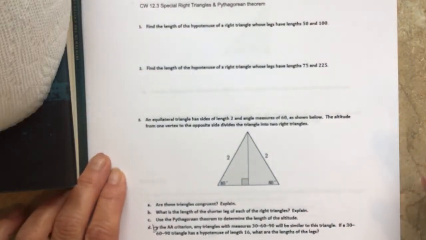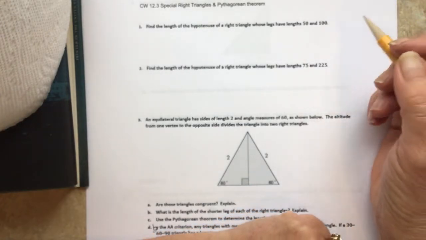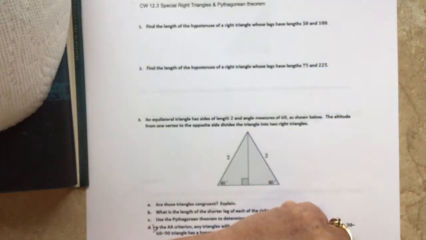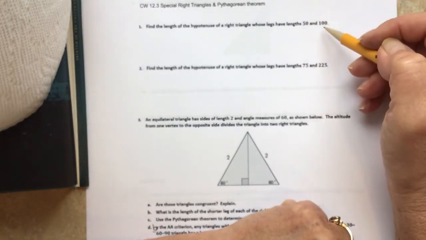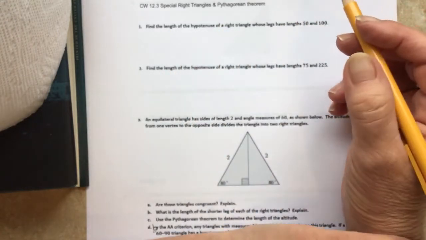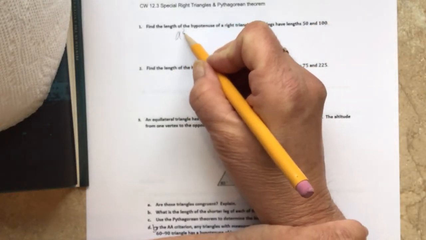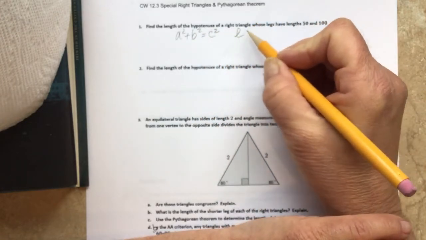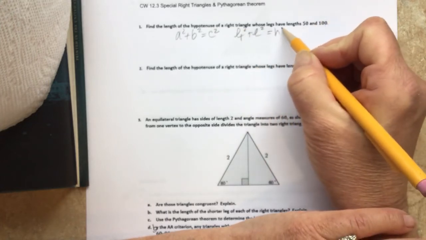Okay, so the first question says, find the length of the hypotenuse of a right triangle whose legs have the length of 50 and 100. Now, I can tell there's no triples there, because I have a leg, and if I divide it by 10, that's 5 and 10, and that's not one of the triples. So if I can't use a triple, I'm going to use the Pythagorean theorem, which is a squared plus b squared equals c squared. Don't forget, I like it as leg 1 squared plus leg 2 squared equals the hypotenuse squared.